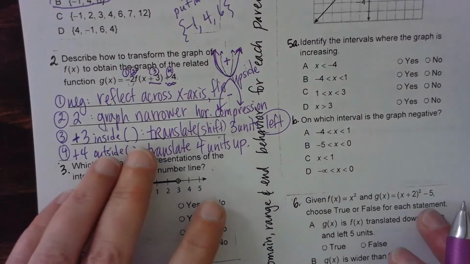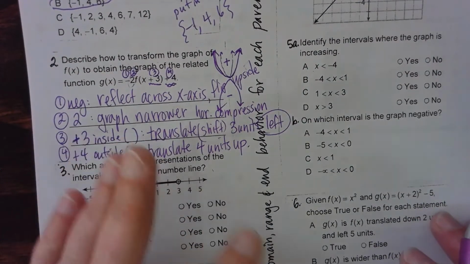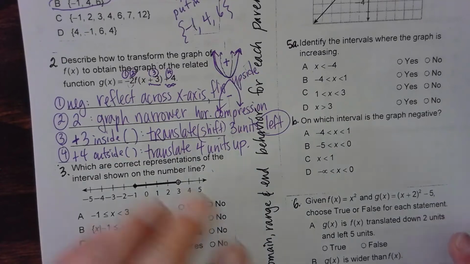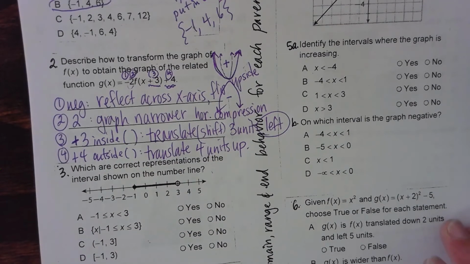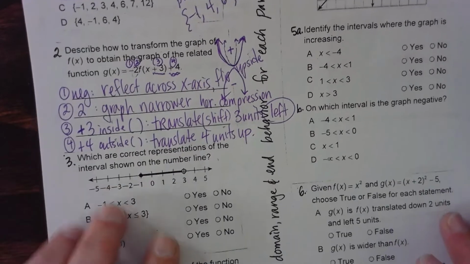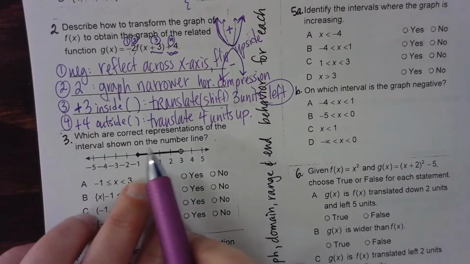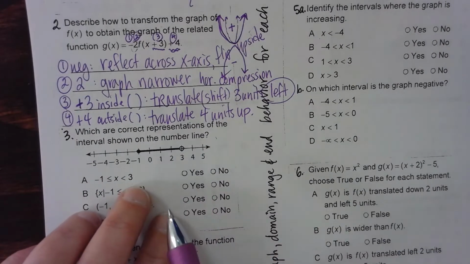Okay, that's one of the free response questions, knowing what those numbers do and being able to describe that in words. Okay. All right, which interval is shown on the number line?